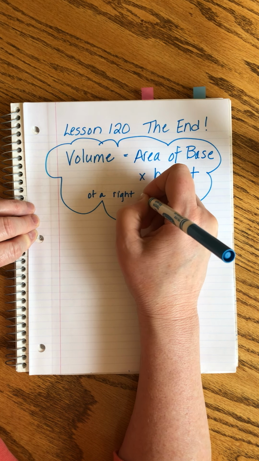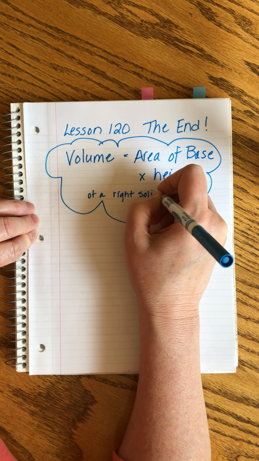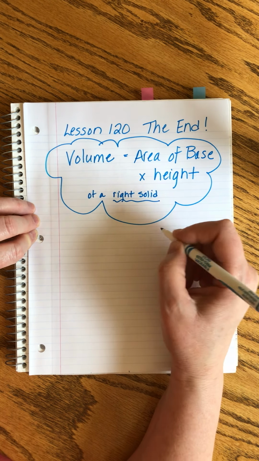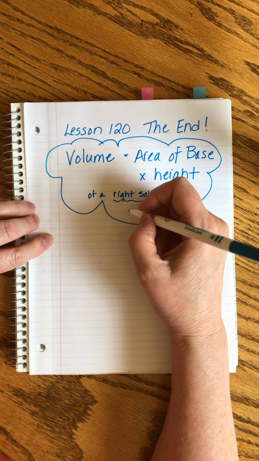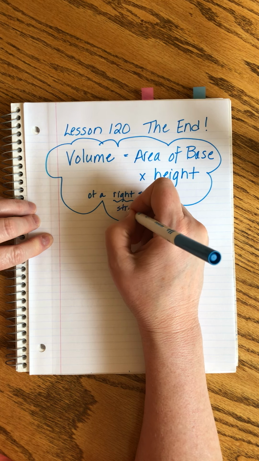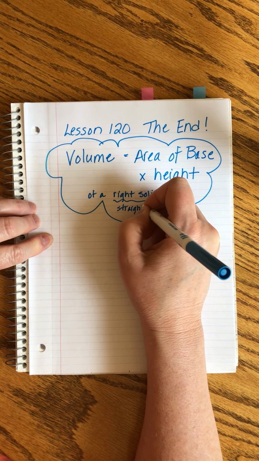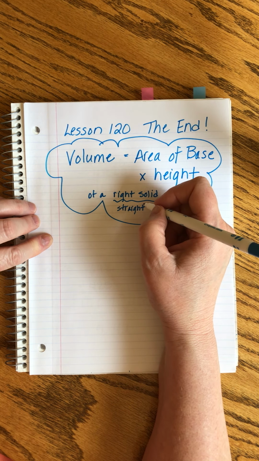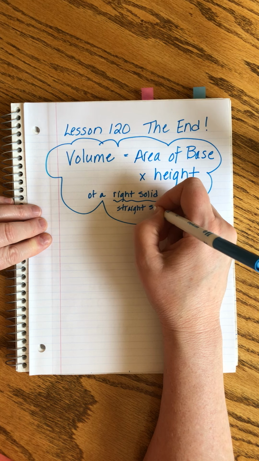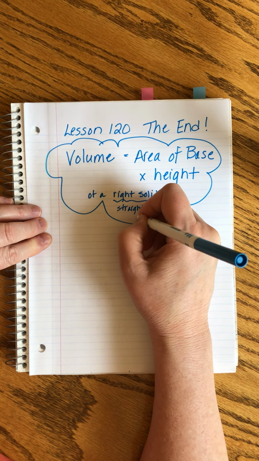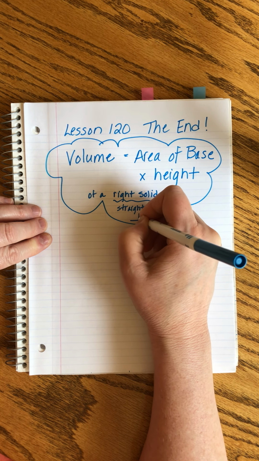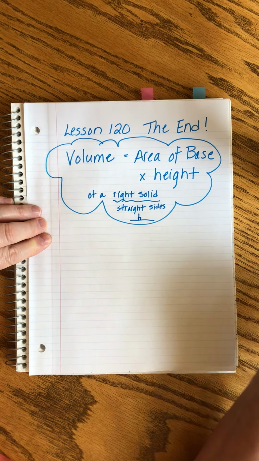of a right solid. Okay, what do I mean by a right solid? I mean an object that has straight sides, like a cereal box, like a coffee can, like a soda can. They have straight sides, right? Like this, it has a straight side.